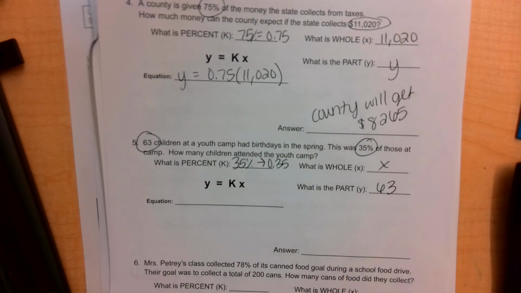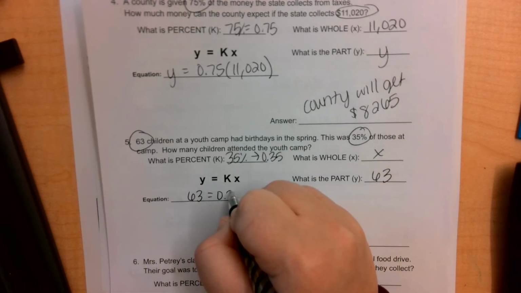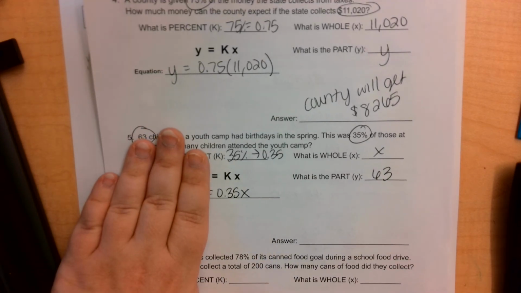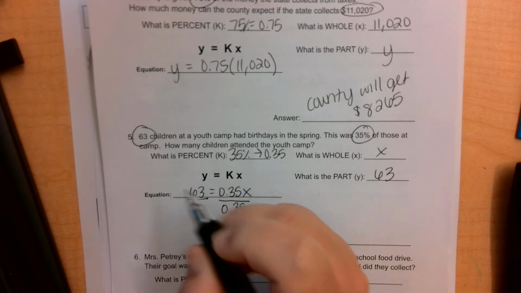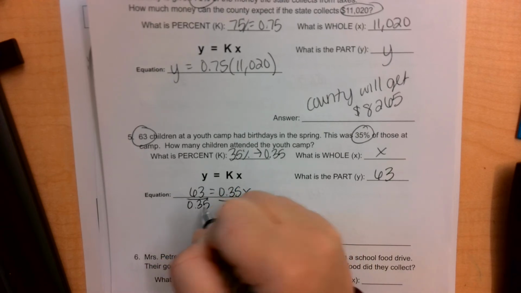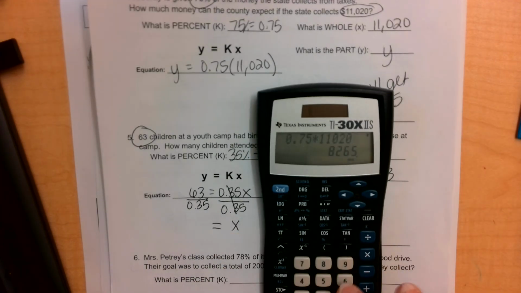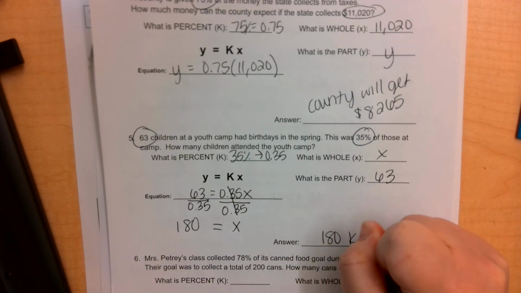And our whole is what we're trying to find out. So 63 is our y, our k is 0.35, and we have an x. Look to the right of my equal sign. There's not two numbers next to each other, so I need to divide. Make sure to balance by writing on both sides. These cancel out. Take out my handy dandy calculator. 63 divided by 0.35 is 180. So 180 kids at camp.